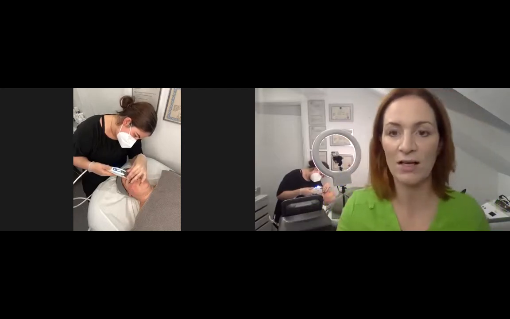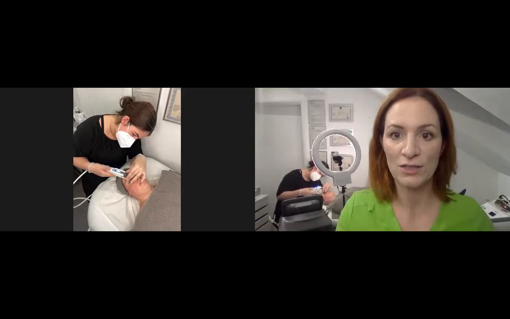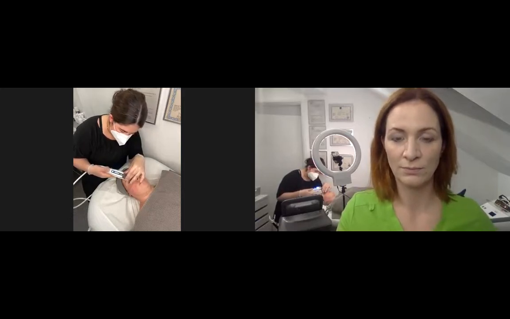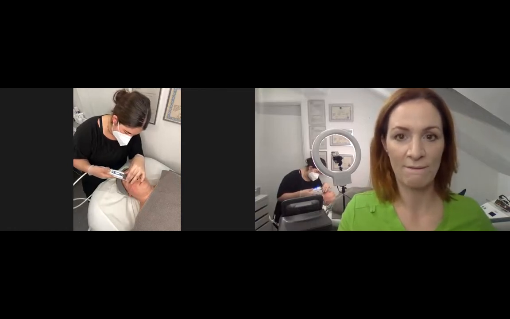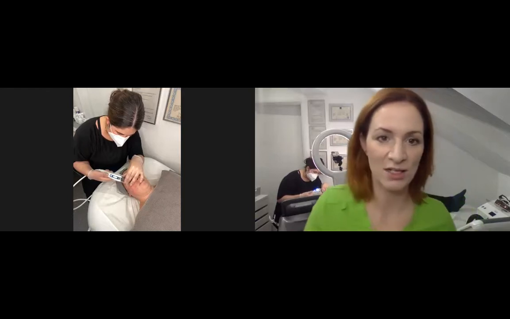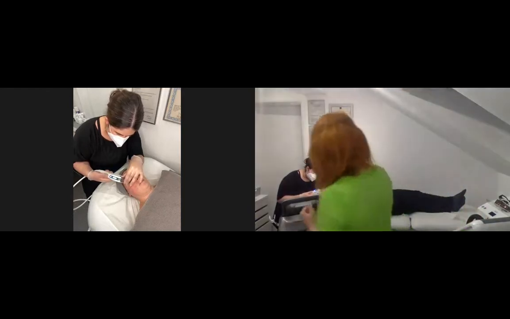Let me see if I can change this view. I don't think I'm going to be able to. No, I can't. I think we're just going to share the screen there now, but I will take the phone off and go up close.